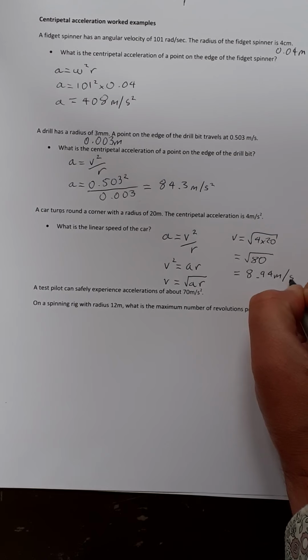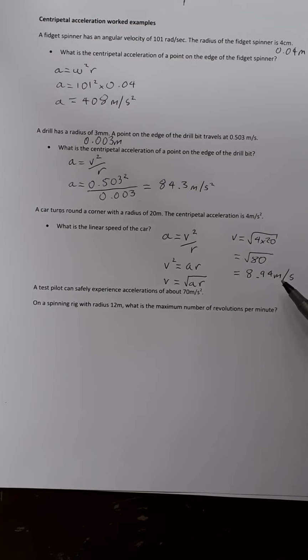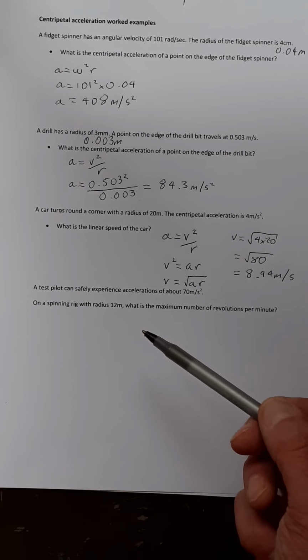8.94 meters per second. Now, if this wasn't an engineering context, I might be interested in converting this from meters per second to meters per hour, and then kilometers per hour, or even miles an hour. Because it's an engineering context, meters per second is perfectly fine to leave as a unit.